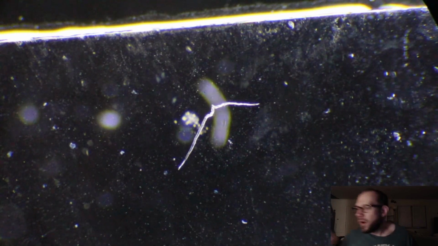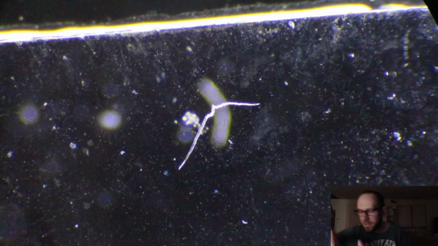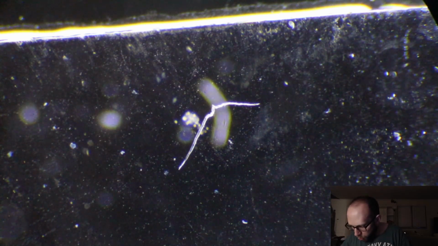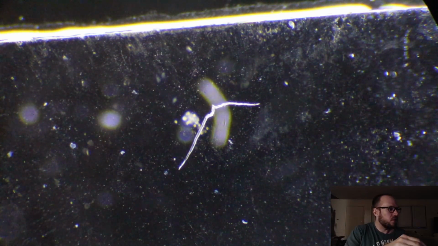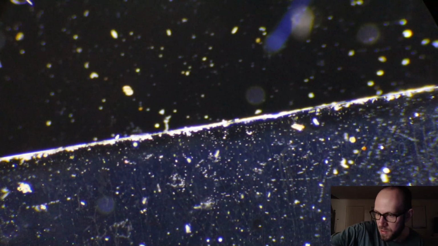Damn. Alright, well, I'll show y'all one more slide. It's so covered in dust. Dust sucks. Okay, there's nothing live on this slide. But there is something on it that might be of interest, apart from all of the dust. I really need to find a way to store these.